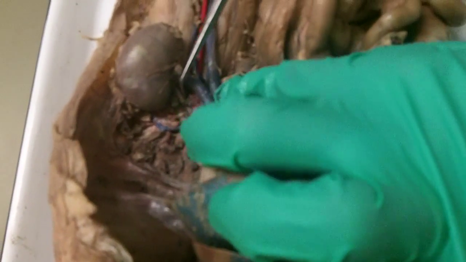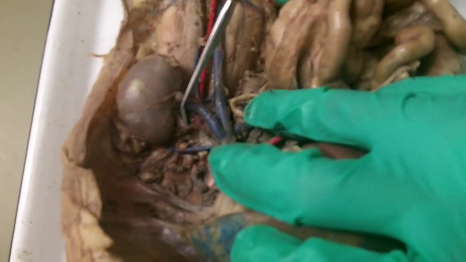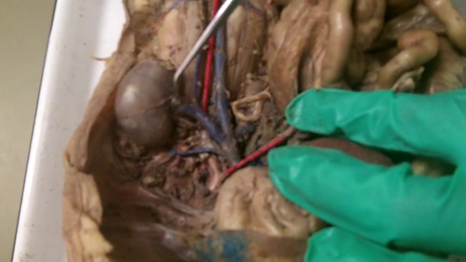And then the next branches we should see are the suprarenal arteries. This tiny red one that has been severed right there is the suprarenal on that side. And on this side, let's see if I can find it. Well, no, it's not dissected. Here's the suprarenal vein for comparison. And then the next vessel off the descending abdominal aorta is the renal artery, right here going to the kidney.